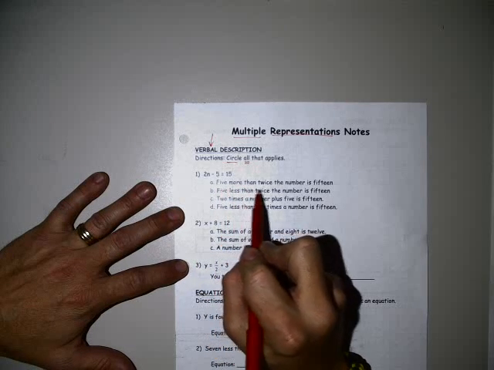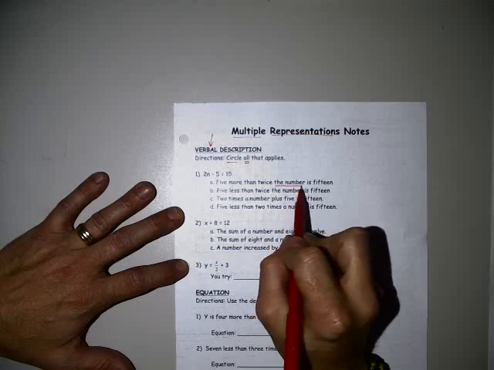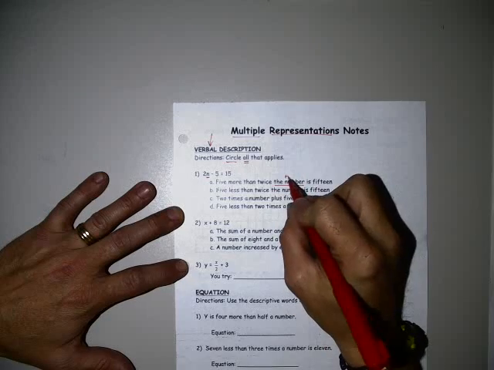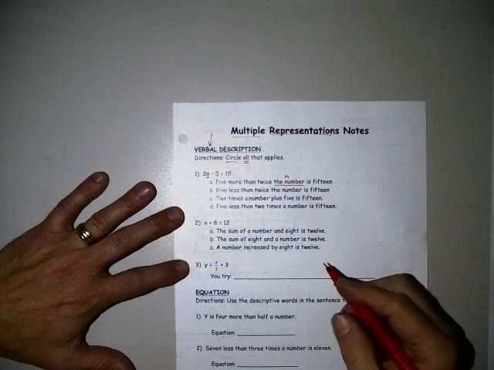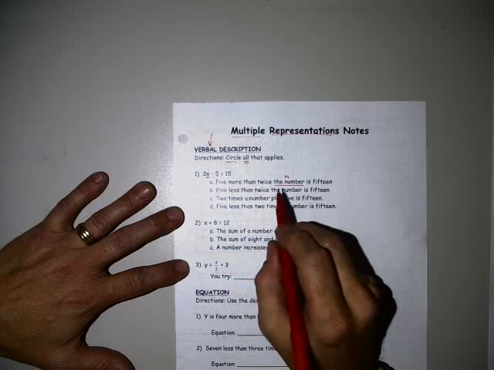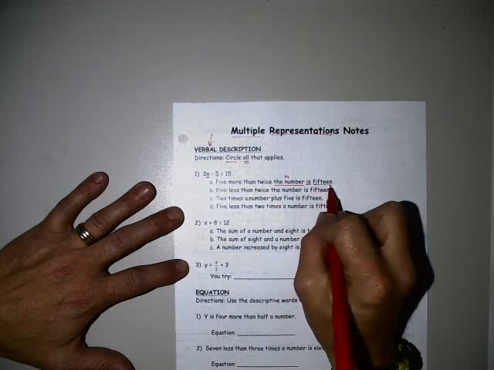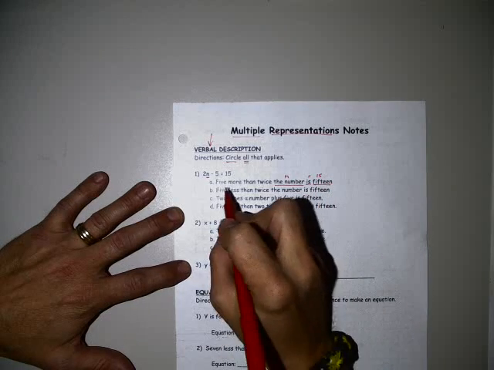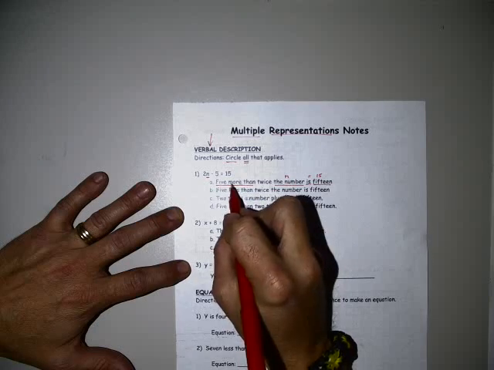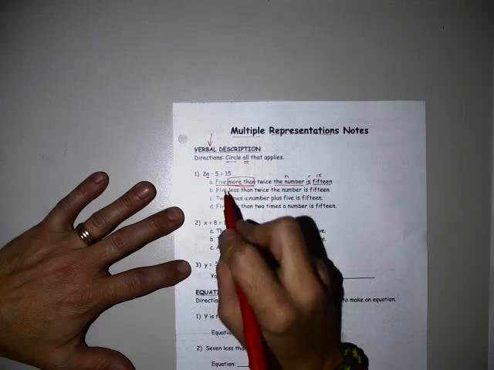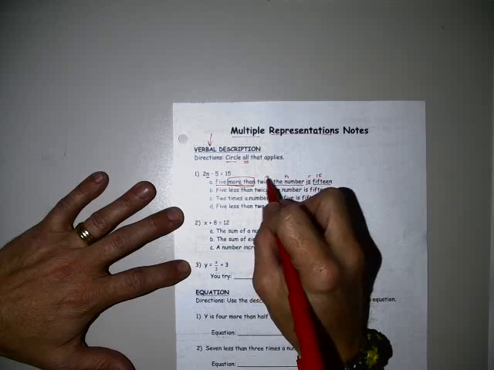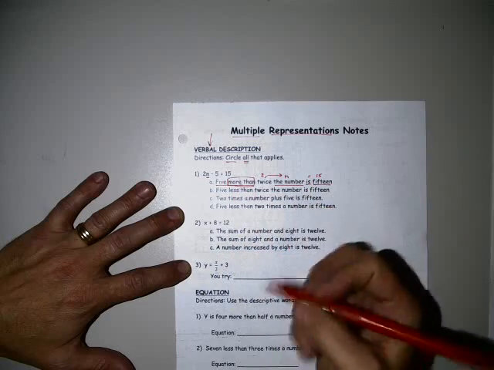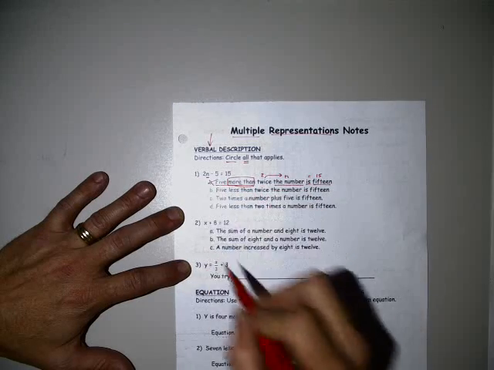5 more than twice the number, and if it says the number, they're usually talking about that right there. So in this case, they're talking about the letter N, and that's again whatever number we might put in here. So 5 more than twice the number is 15. Well, the equals 15 part looks right. It's the 5 more than that throws it off. Okay, so it's not 5 more than twice the number. So yeah, they took this number and they doubled it, twice the number, but 5 more than that would indicate a plus sign, so it's not going to be this one.